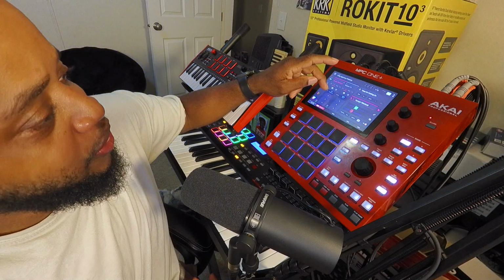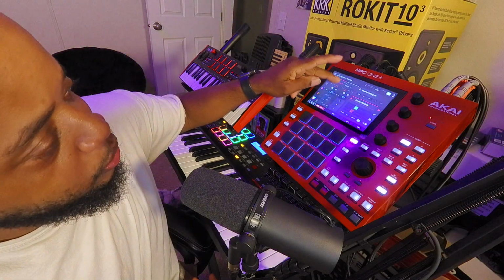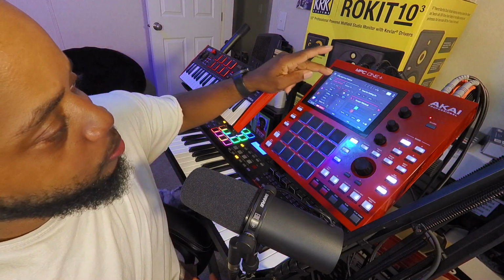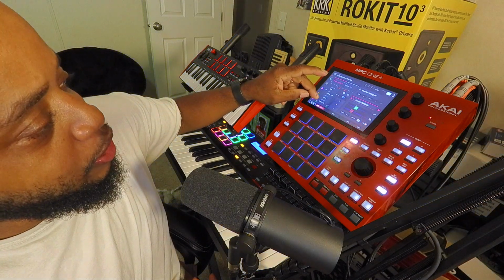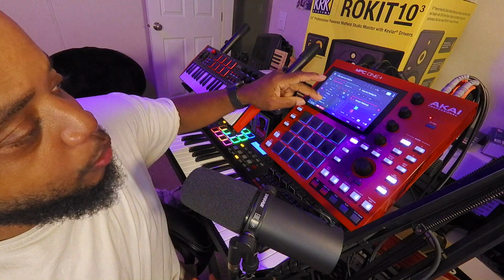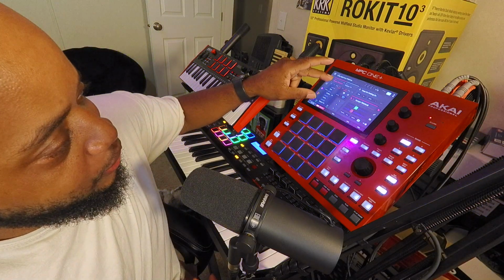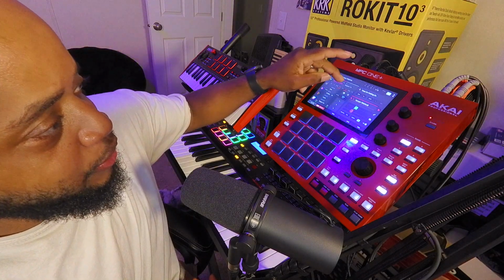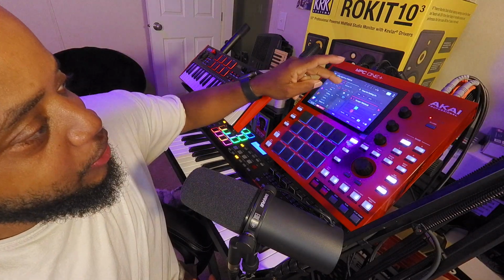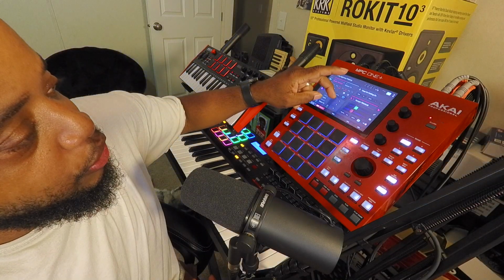I got a compressor on the sample. You got your send tab, and also a tab if you want to route your tracks to a subgroup or whatnot, you can do that all right here. And then you got your output right here, and you can put your effects on your output as well.